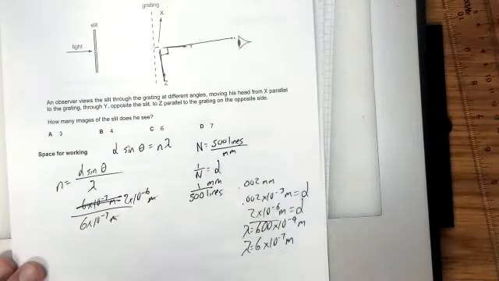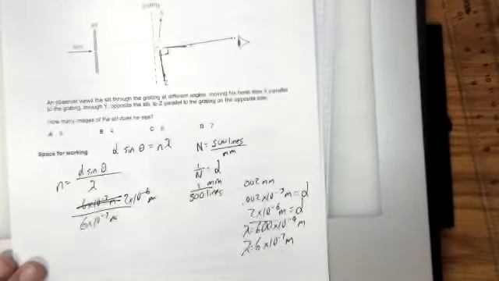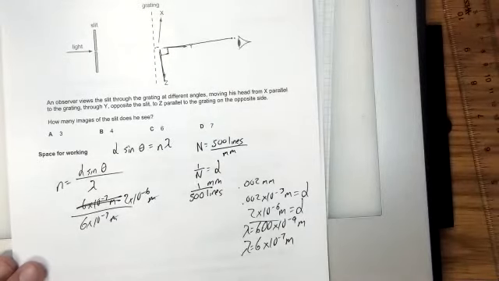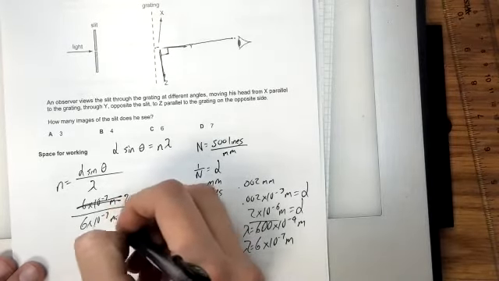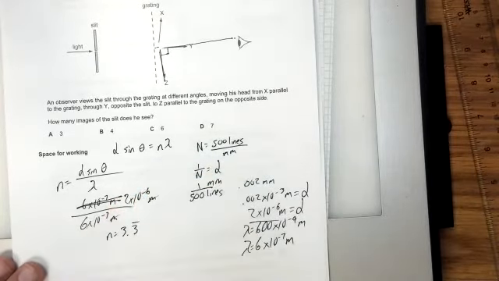These units, meters, cancel. So I've got 2 by 10 to the negative 6 divided by 6 times 10 to the negative 7, and you get n equals 3.3 repeating.